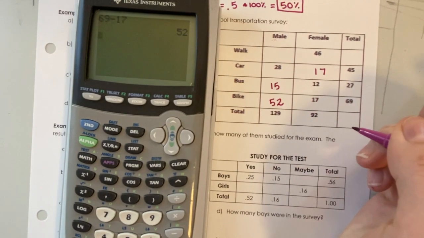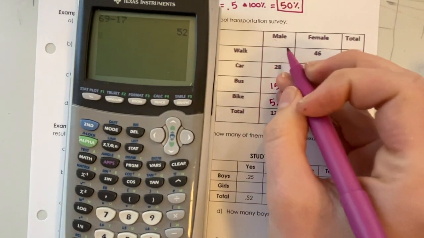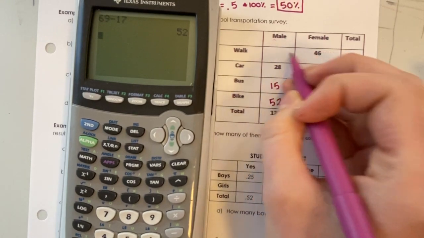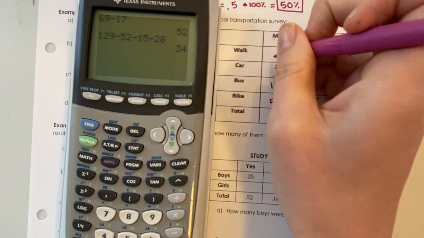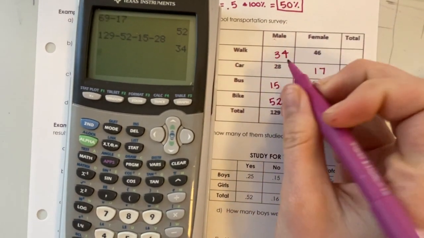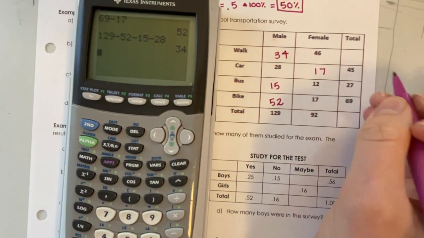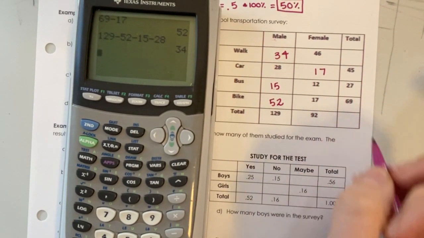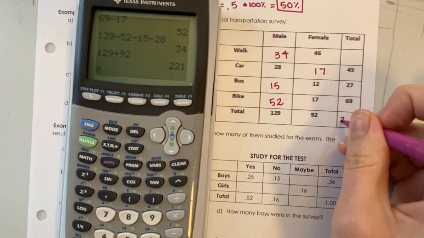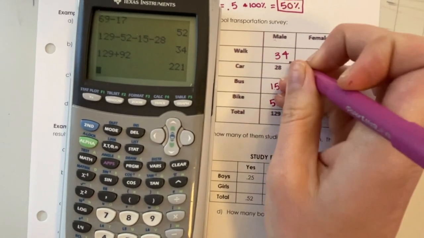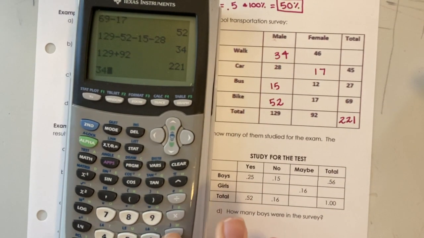Remember, I'm just looking for rows and columns where I'm only missing one number. I can't fill in this one using this column yet, but I can go that way. So let's do 129 minus 52 minus 15 minus 28 to see what this one is. And then I can either add across to get my total, or I can add across to get this total. 129 plus 92 is 221. And then I'm going to add across this way and do 34 plus 46.